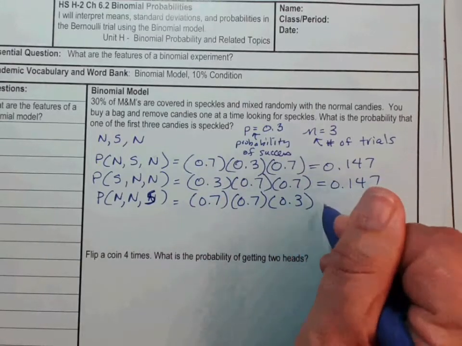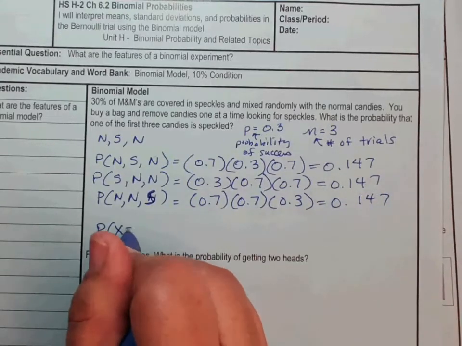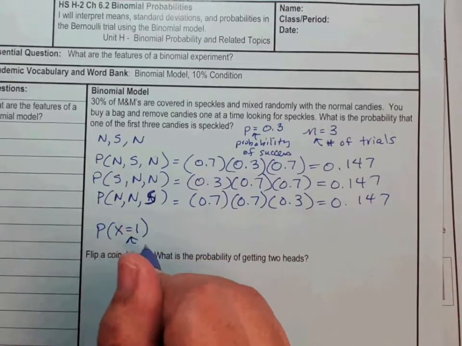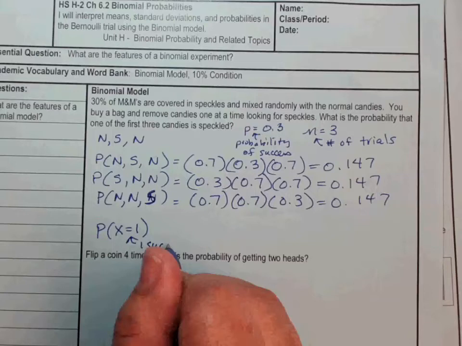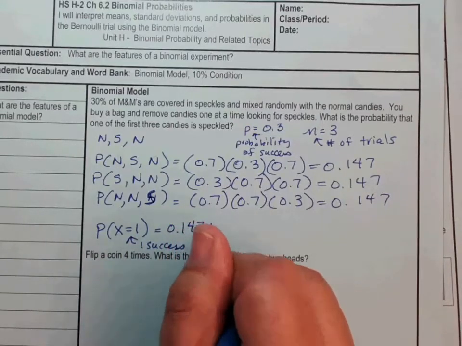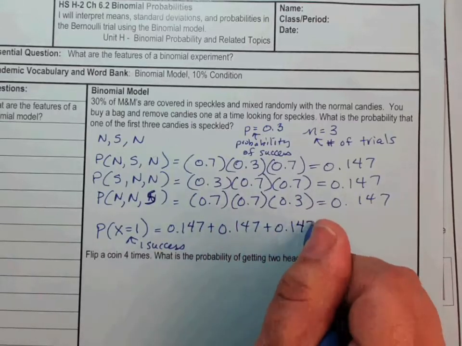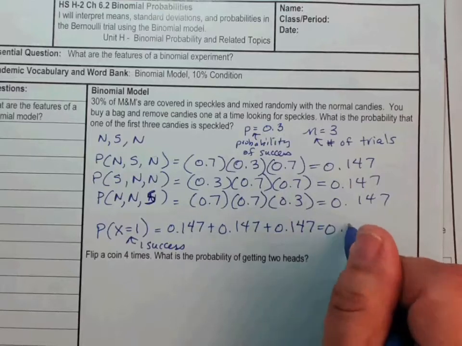So what I can do is add up all 3 of these. The probability that x equals 1, that means one success, is the addition of all these. Or I could have just multiplied by 3. And that's 0.441. All right.